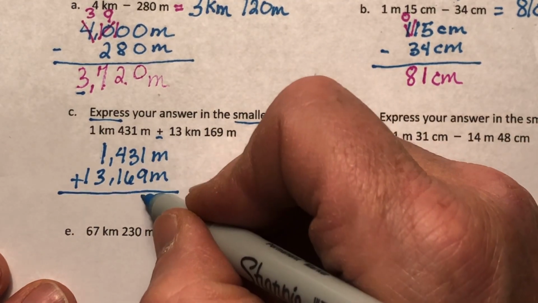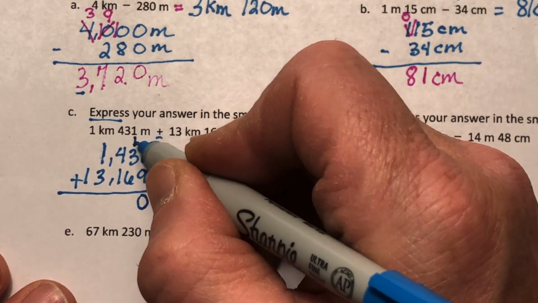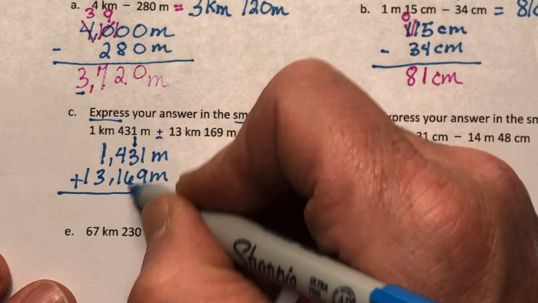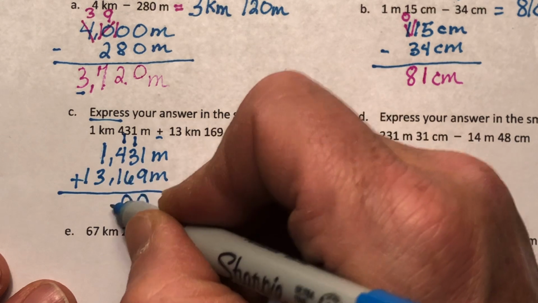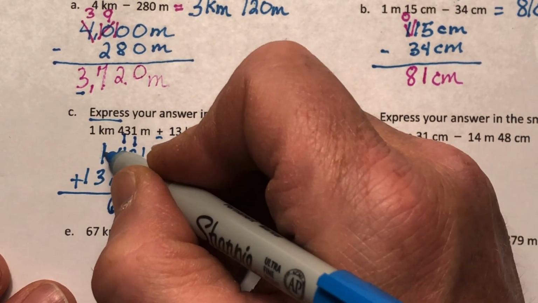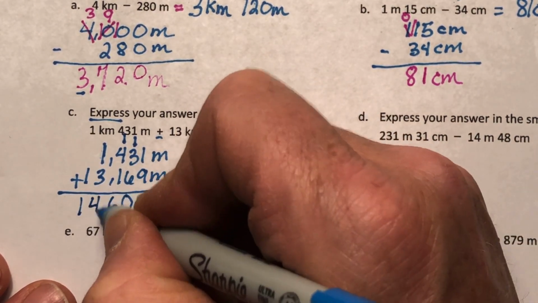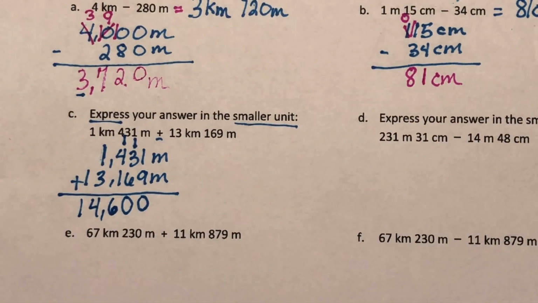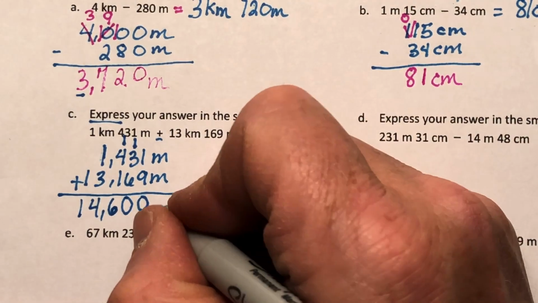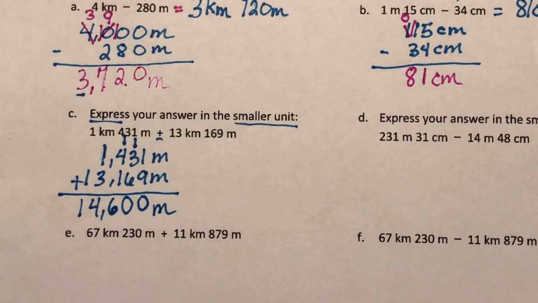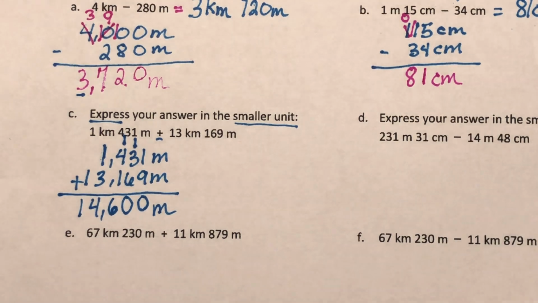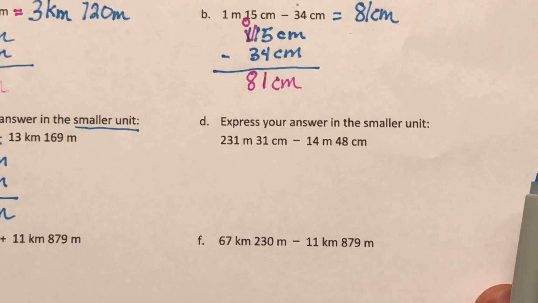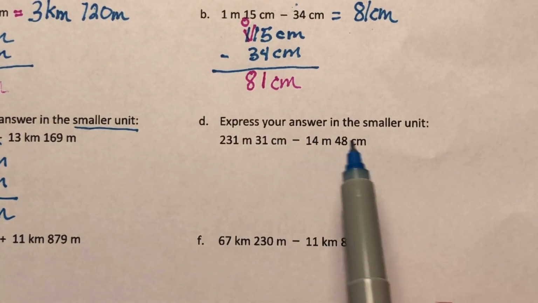So 1 plus 9 is 10, carry the 1. 1 plus 3 is 4, plus 6 is 10, carry the 1. 1 and 4 is 5, plus 1 is 6. 1 plus 13 is 14. So that comes out to be 14,600 meters, okay? Which is 14 kilometers, 600 meters, but we're just going to express it as the smaller unit all the way across, okay? Here, I've got to express your answer in the smaller unit.